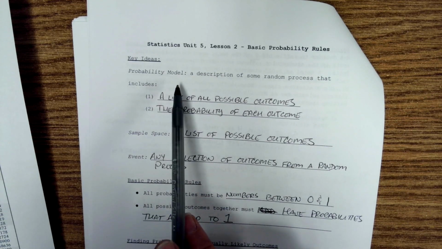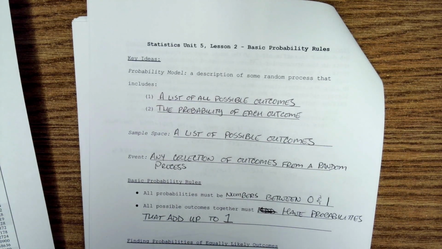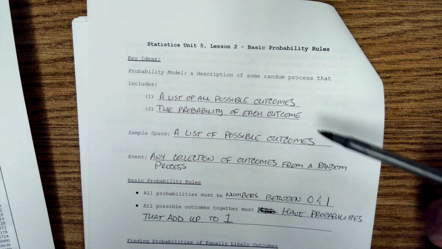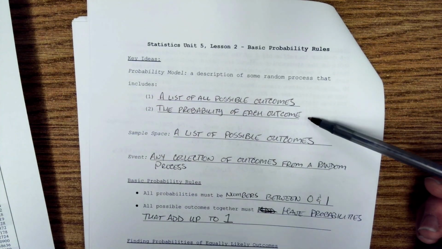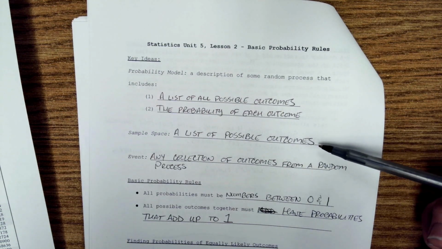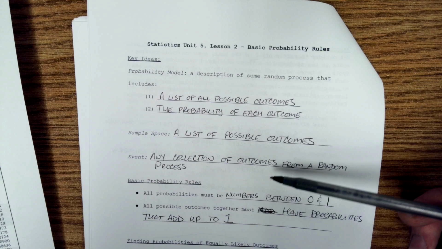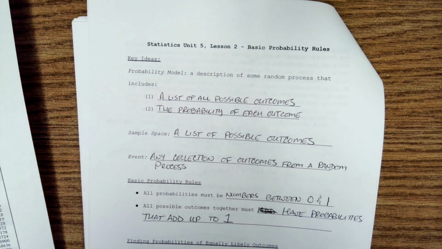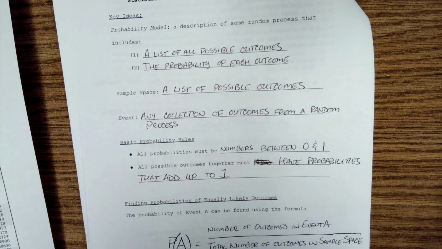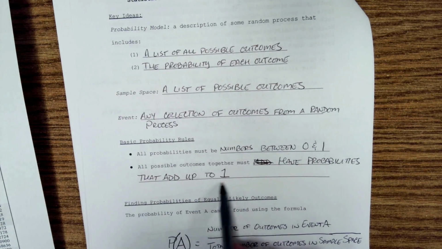So we're looking at probability models, which are descriptions of some random process, and that description needs to include a list of all possible outcomes and the probability of each outcome. The sample space is a list of all possible outcomes, and an event is any collection of outcomes from a random process. Remember, all probabilities are numbers between 0 and 1, and all possible outcomes together must have probabilities that add up to 1. So if I roll a die, something's going to happen. Something. I don't know exactly what, but something will happen.